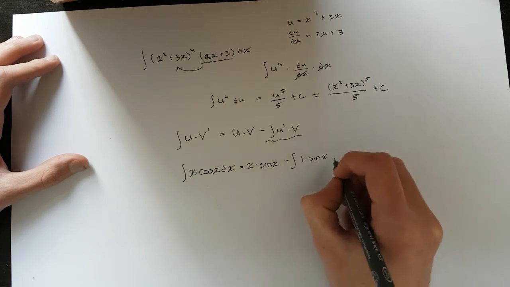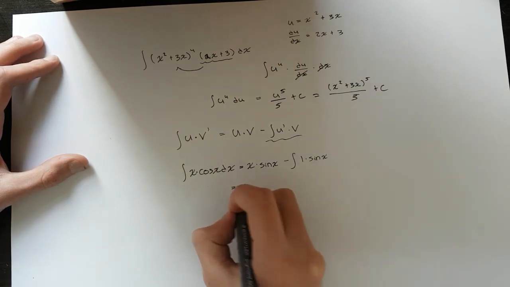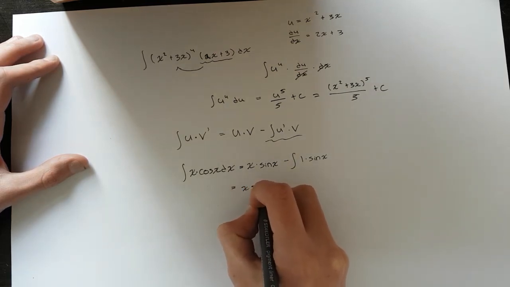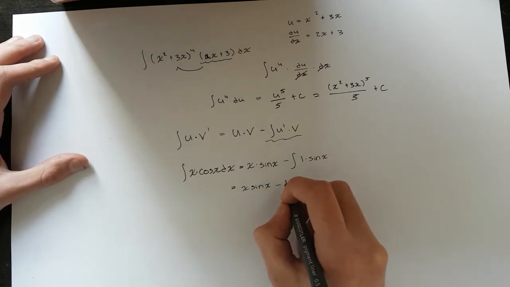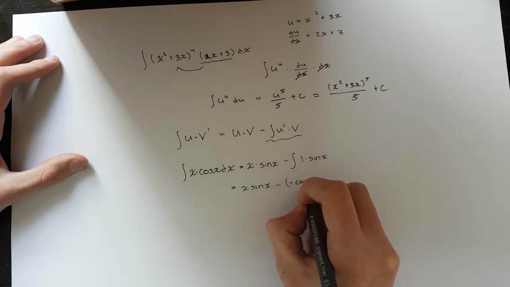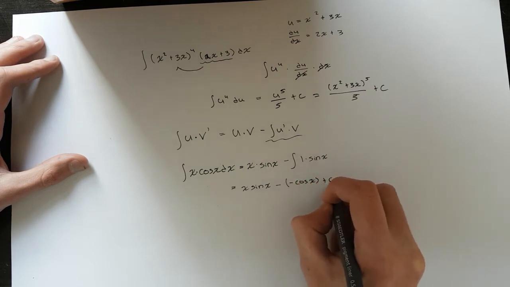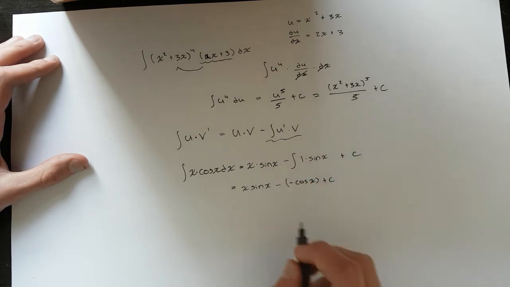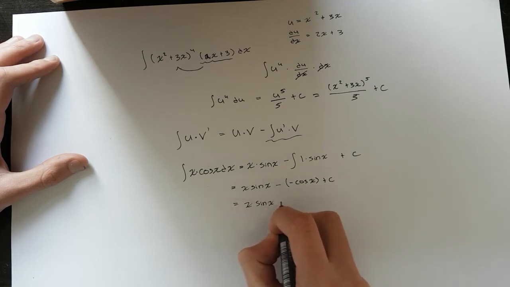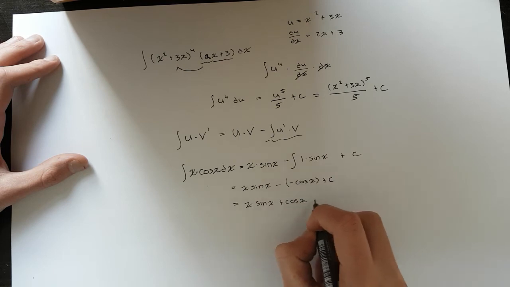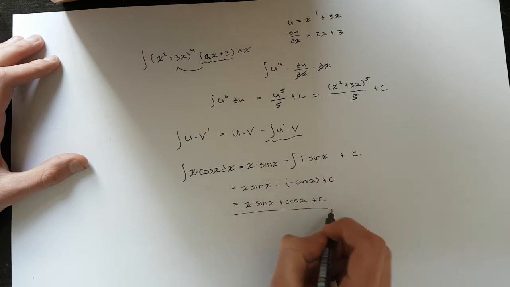So this is going to be equal to x sine x minus the integral of sine x. The integral of sine x is minus cosine x, plus c. The c has to be there. So this is going to give us x sine x plus cosine x plus c. There you go, you solved it.